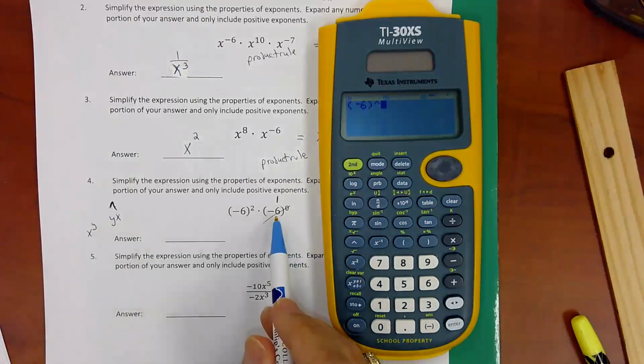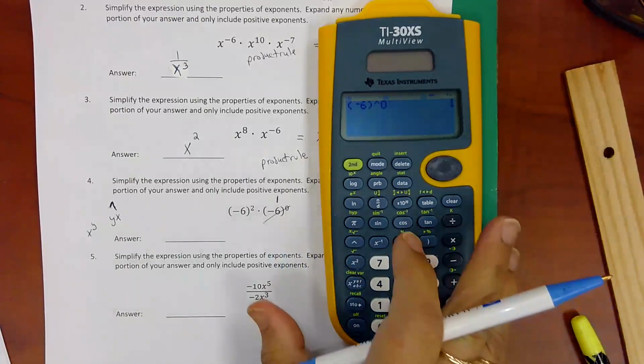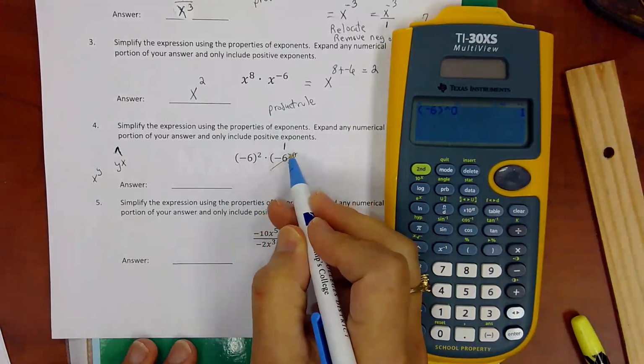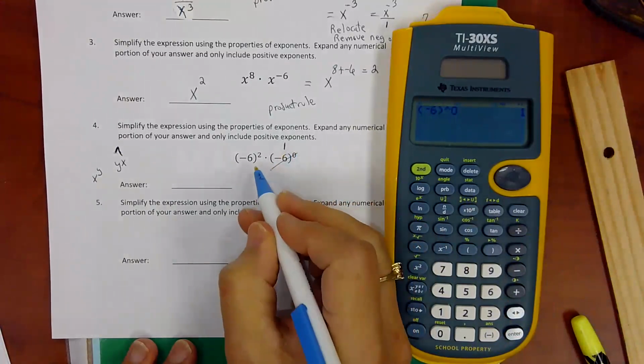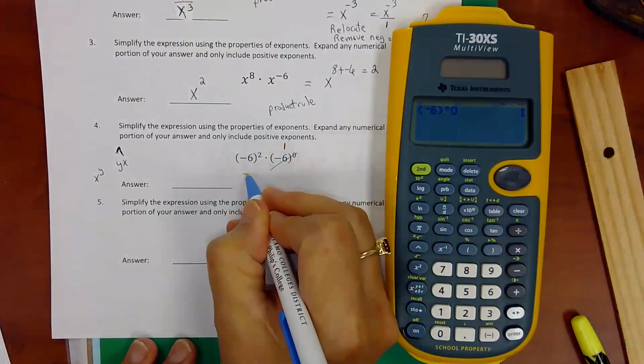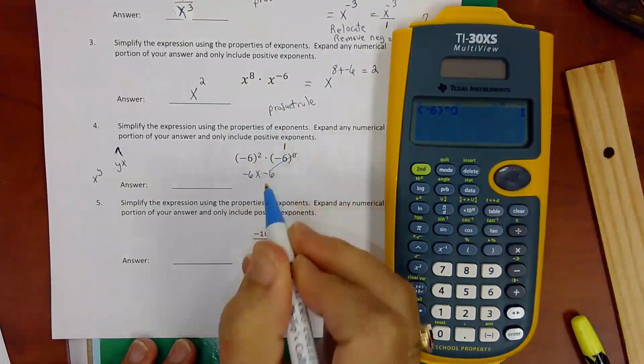So this does give you 1. If you raise it to the 0 power, enter, that does give you 1 if you don't know the definition. So just cross that through on your paper, put a 1, and now you're figuring this. And this means negative 6 times negative 6, okay?